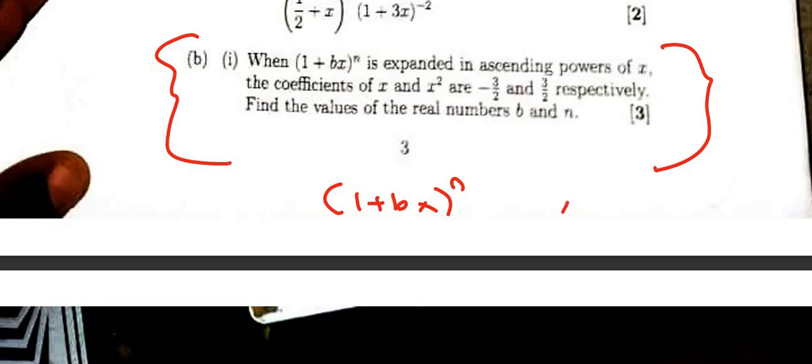The coefficient of x is negative 3 over 2, and the coefficient of x squared is 3 over 2. So can you get the real numbers b and n? So we do it the same way that we did the first question that we started with. So let's end here, guys.